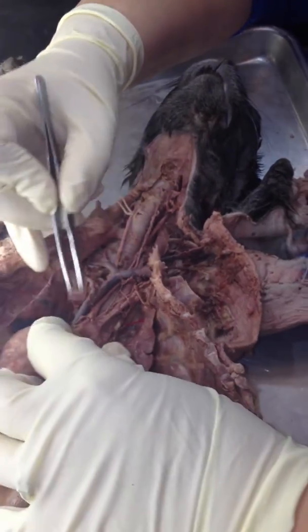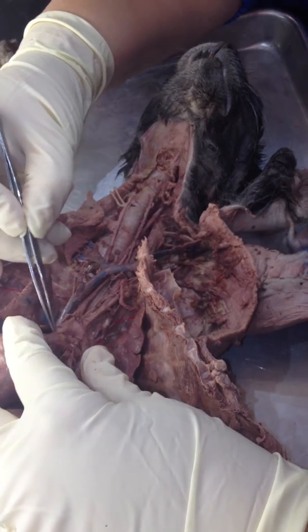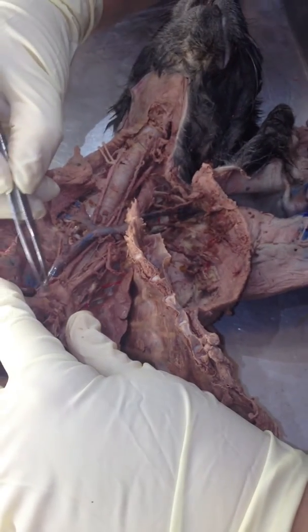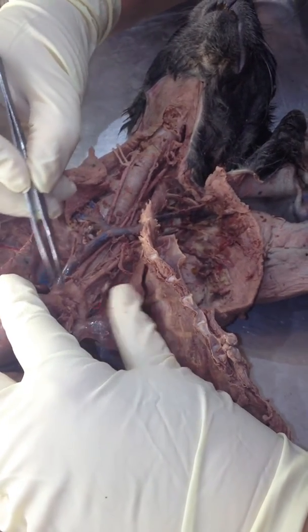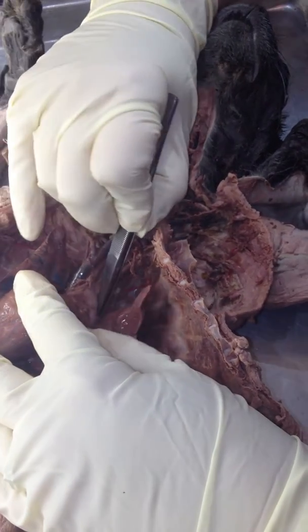Now we're going. All right, so everybody and anybody, tell me what we're seeing here so I don't have to talk so much. So that's the aortic arch. First, before the arch, the aortic trunk. Ascending, ascending. Aortic arch. Descending.